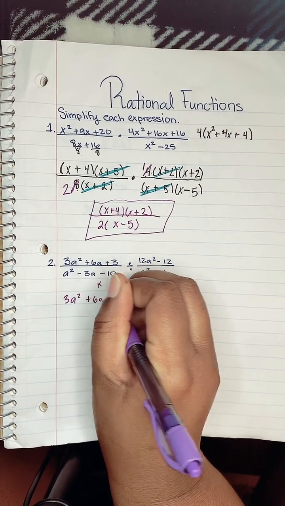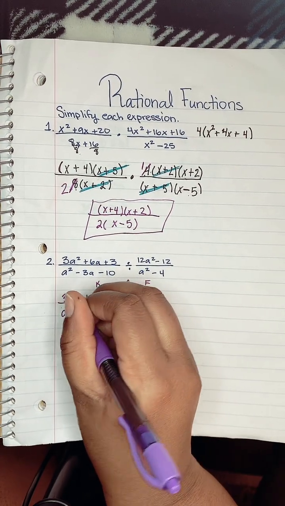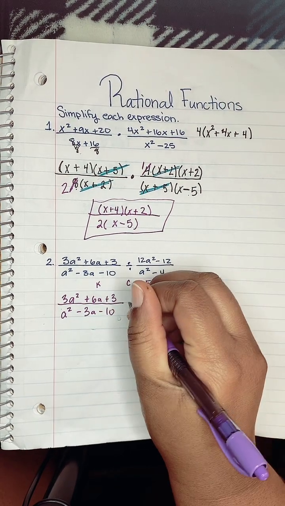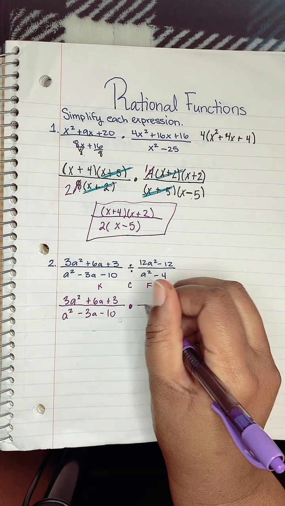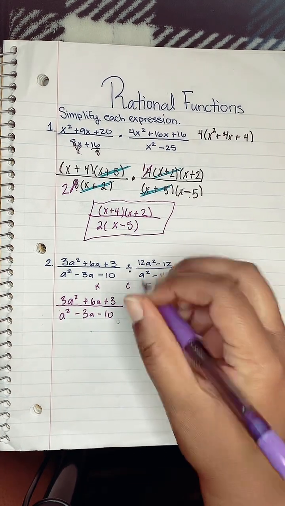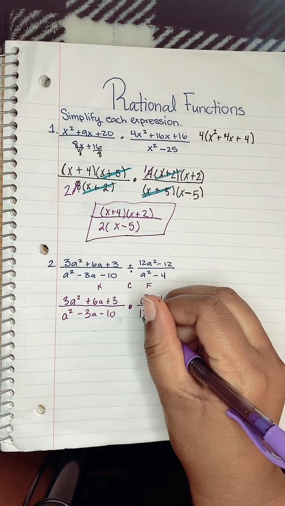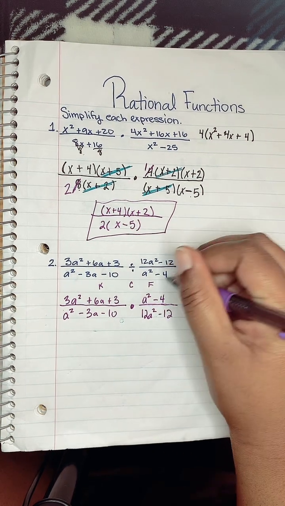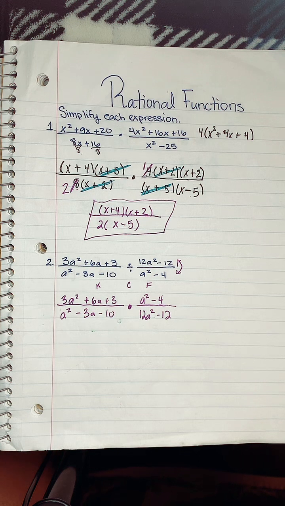Plus 6a plus 3. And you know what? Do it step by step, you guys. So many of us try to do all of it at once. That's where we get confused. So we change this division to times. And then we have a squared minus 4. And then we could put our 12a squared minus 12, okay? Because we have to flip this. We have to do the reciprocal, all right?